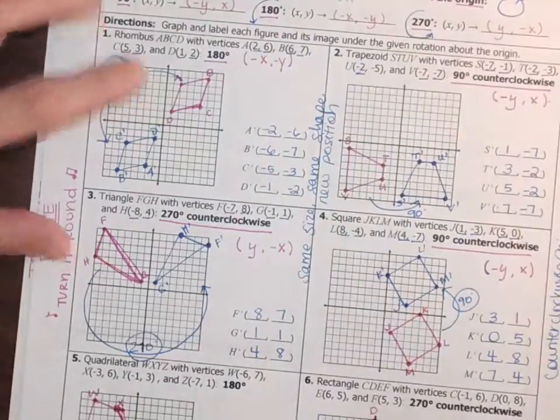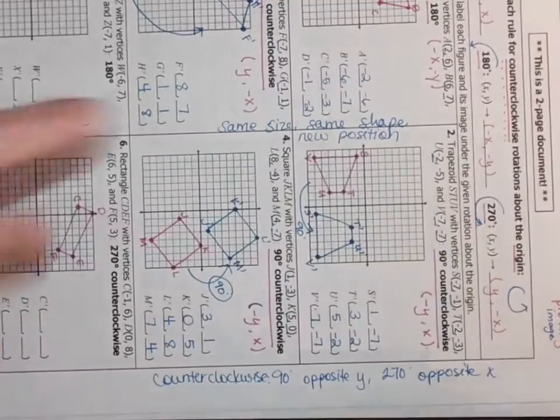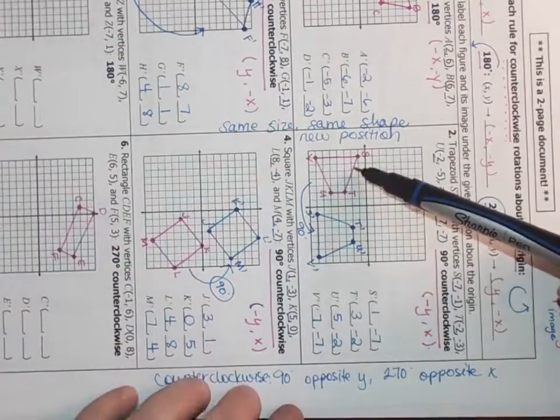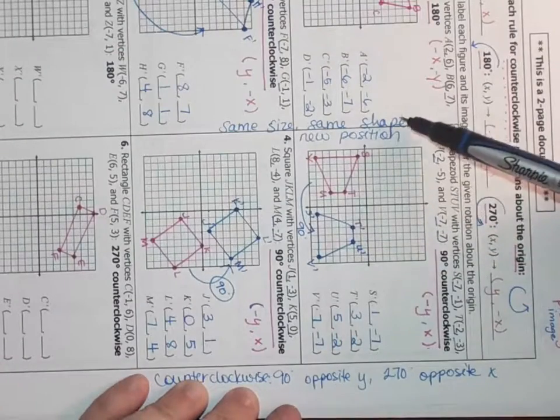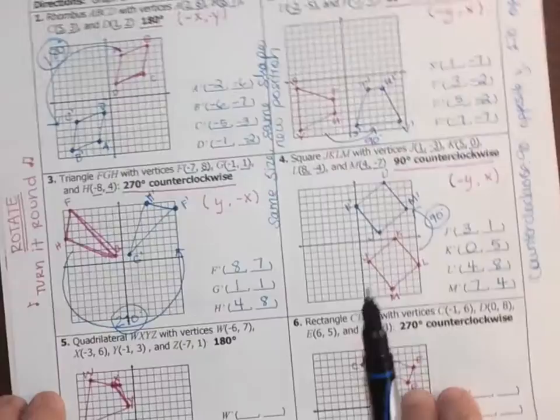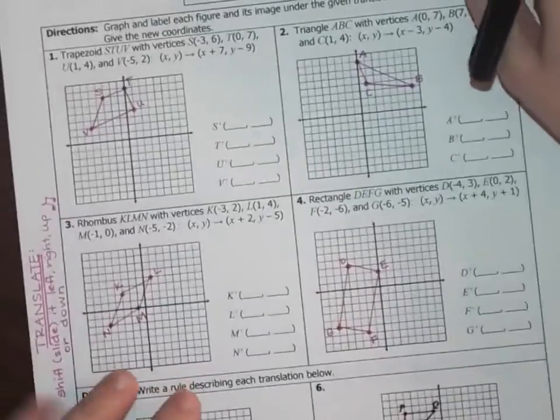So with all of our rigid transformations, we should have the same size and same shape with a new position. So our image and pre-image should be the same size, the same shape, but just be in a new position. This should stay true as we move on.